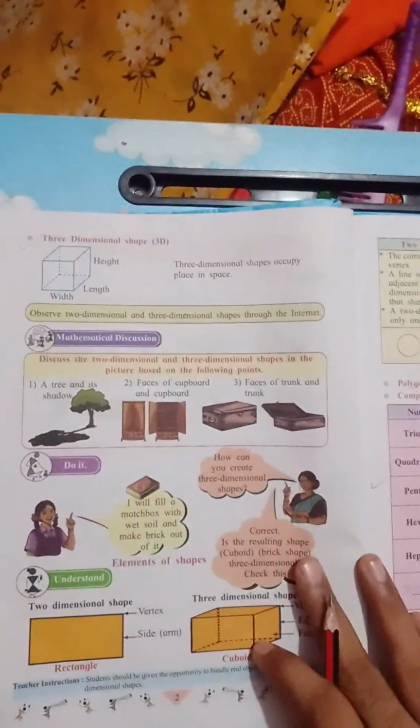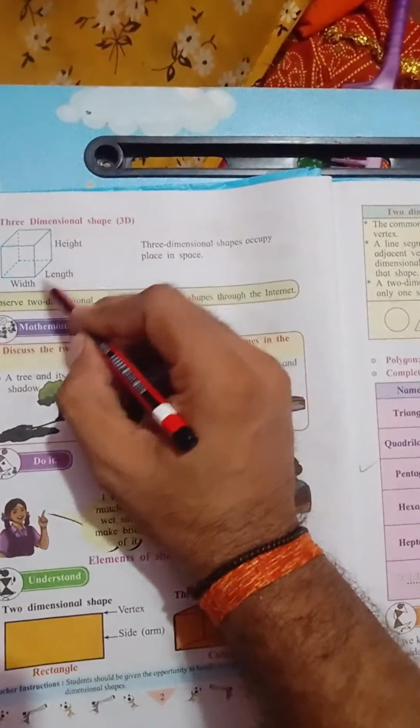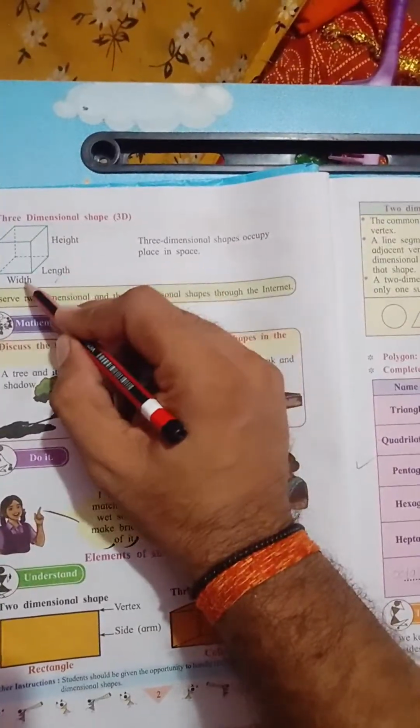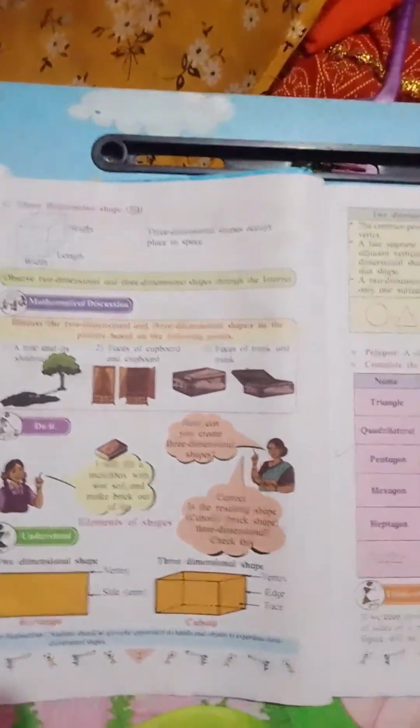Three-dimensional shapes occupy place in a space in which length, width and height are given. It is called 3D or three-dimensional.